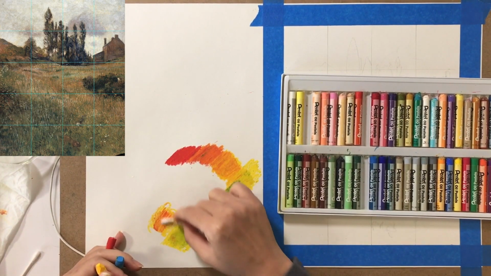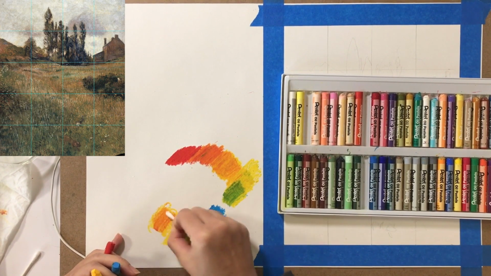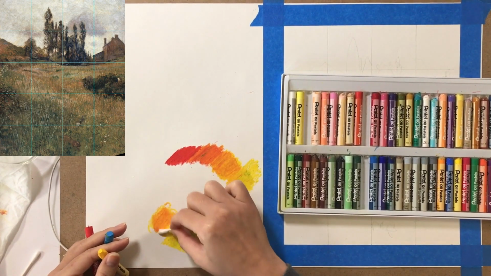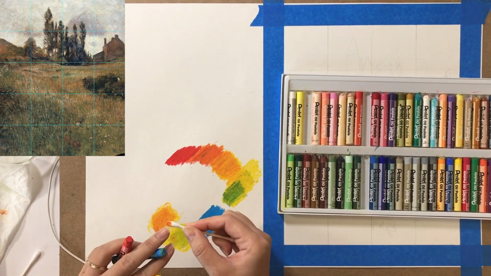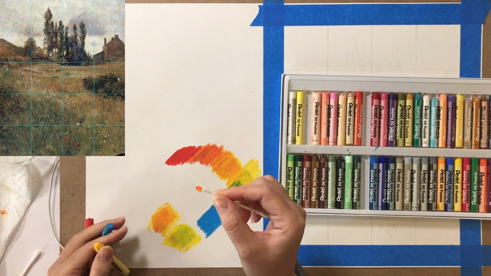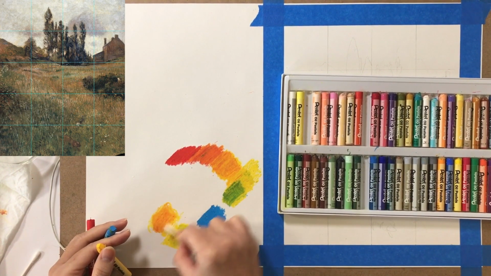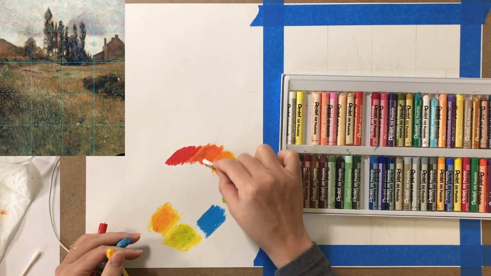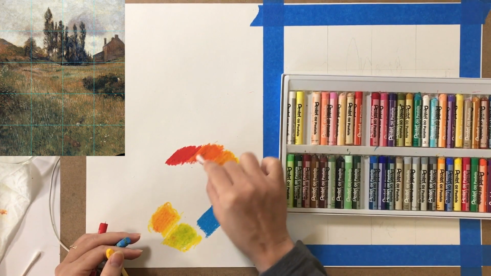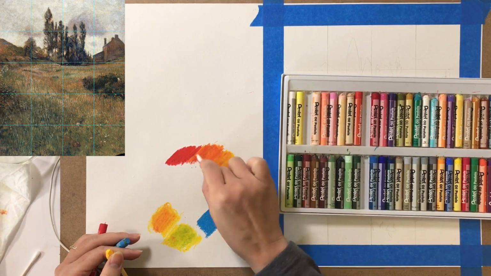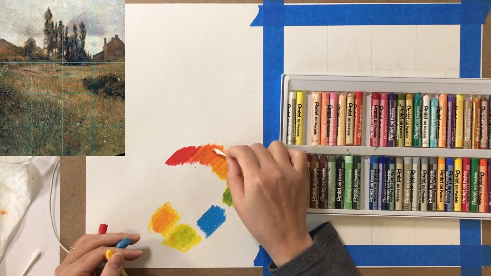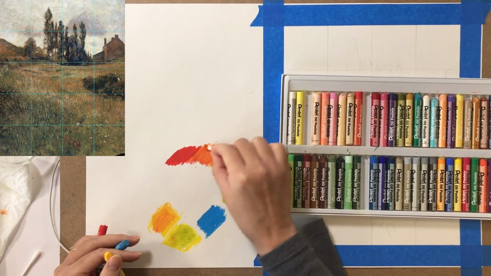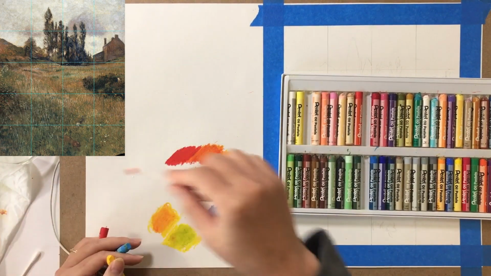Q-tips. If you do Q-tips, what happens is the oil pastel gets soaked into the cotton of the Q-tip more, and it just sort of scrapes the pigment away more than anything, and it picks up the pigment rather than blends anything. So unless you're trying to get rid of the oil pastel, I would not recommend you use a Q-tip.